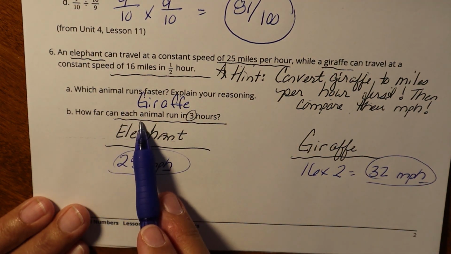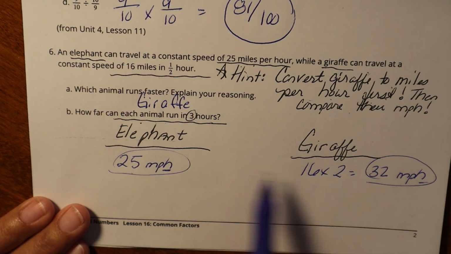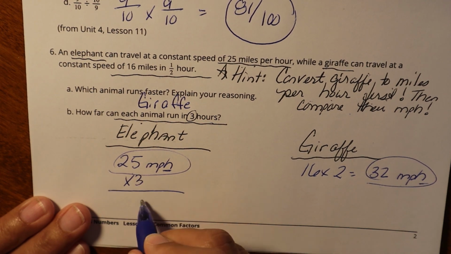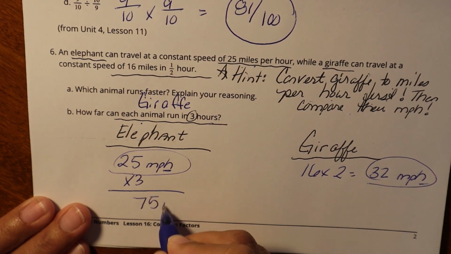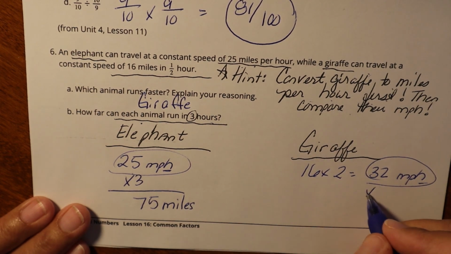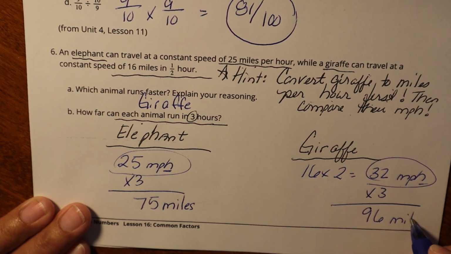B says, how far can each animal run in 3 hours? Well, all we have to do now is multiply these miles per hour times 3. So the elephant is at 75 miles in 3 hours it can travel. And the giraffe is at 96 miles.